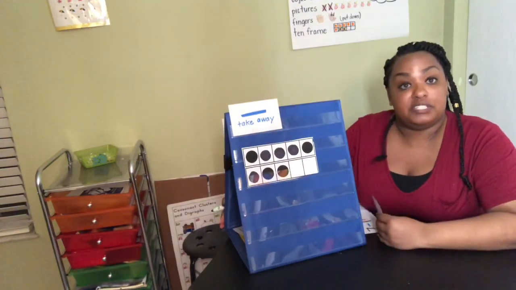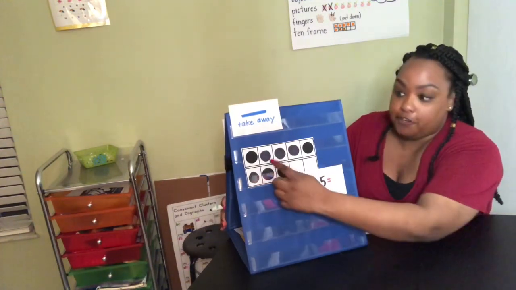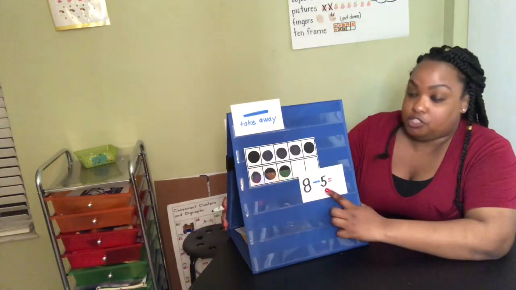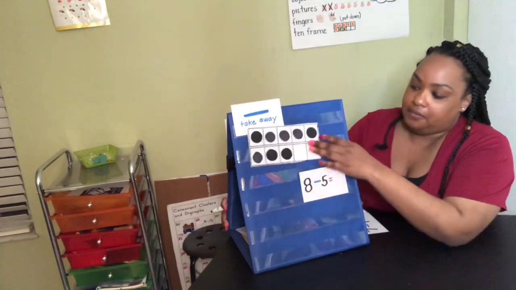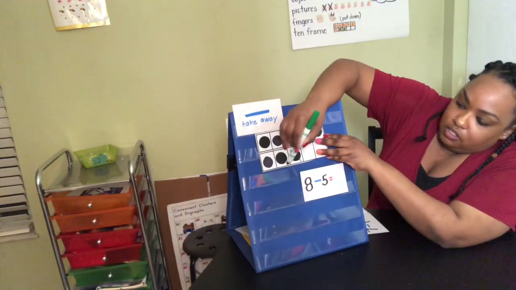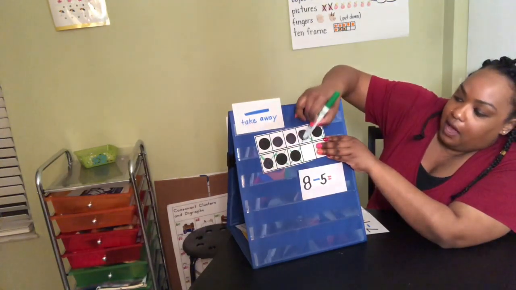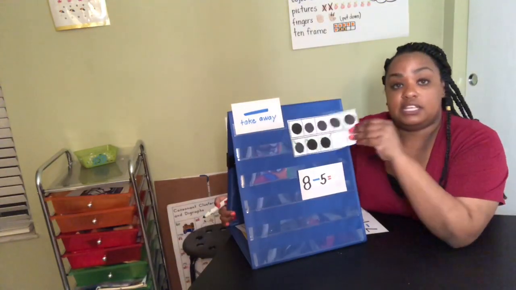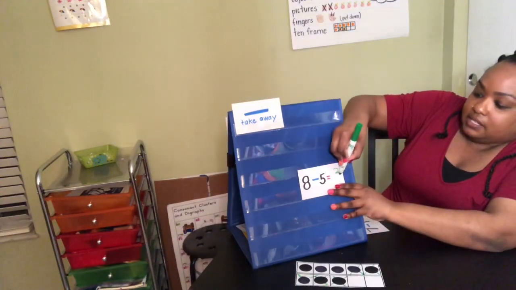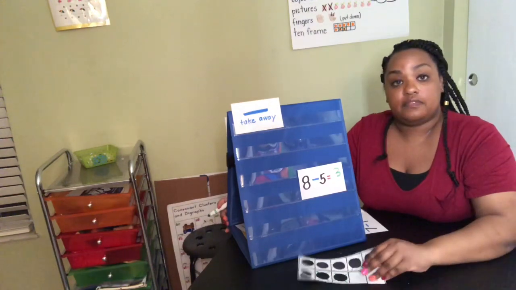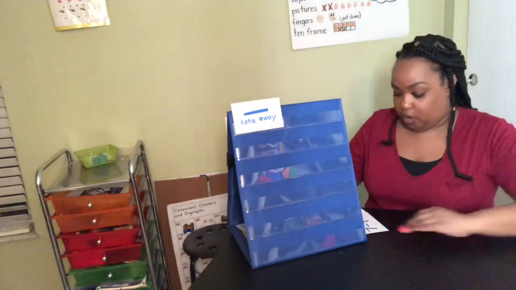How many counters do you see on the tin frame? 8. So 8 is our first number. The second number tells you how many you need to take away. How many do I need to take away? 5. 1, 2, 3, 4, 5. How many do you see without an X? 3. That's right. 8 take away 5 is 3. We'll do 2 more and then you'll practice on your own.